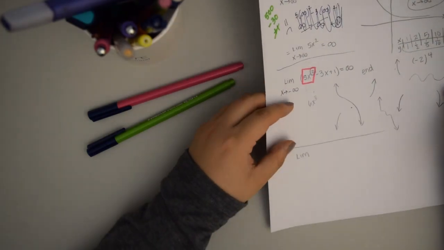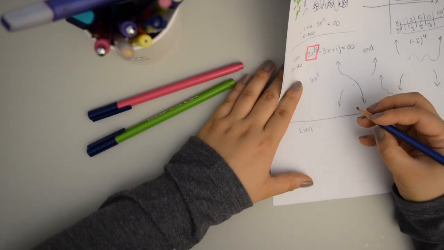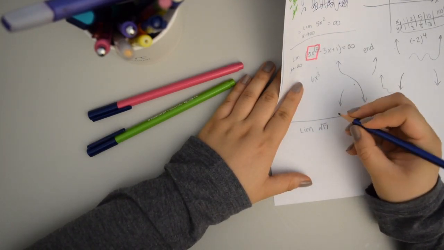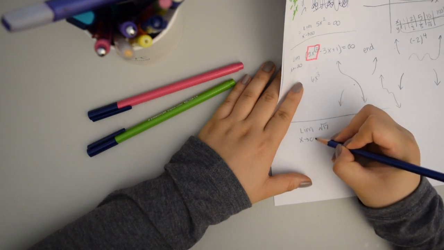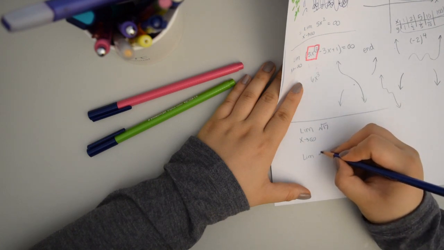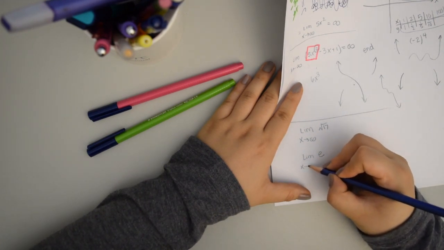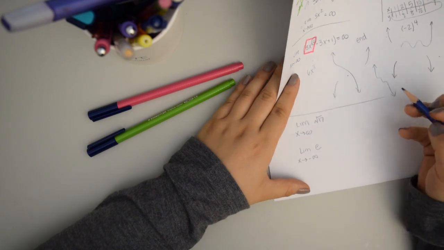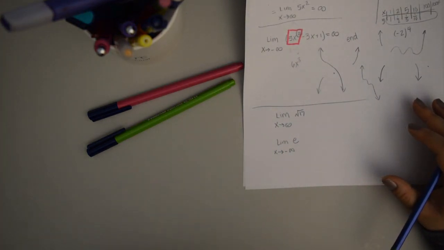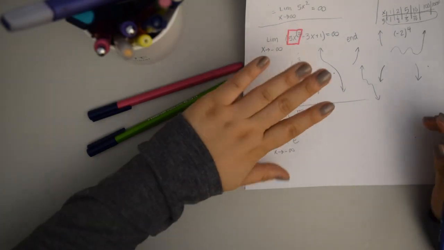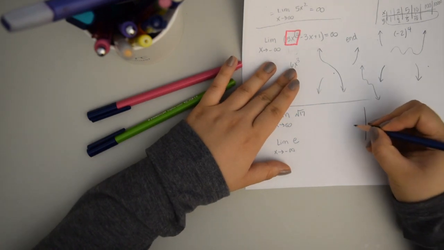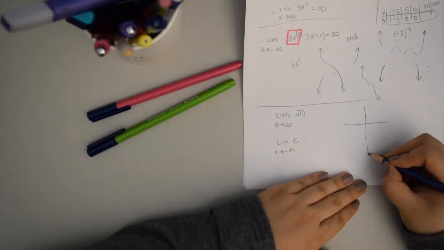And then of course, we can do constant functions. So the limit of the square root of 17 as x approaches infinity, and the limit of, let's see, how about e, as x approaches negative infinity. What are these two? They might be so simple, but they can be kind of tricky. But remember that if f of x is the square root of 17, it is a constant function. Or e, it's a constant function.